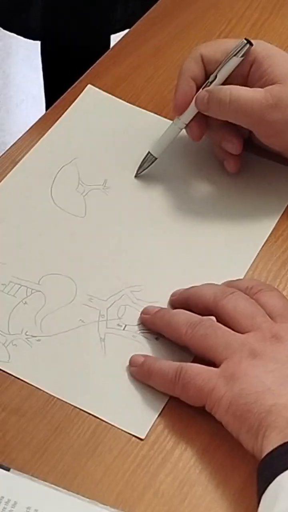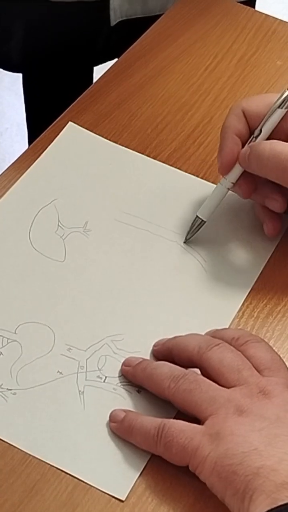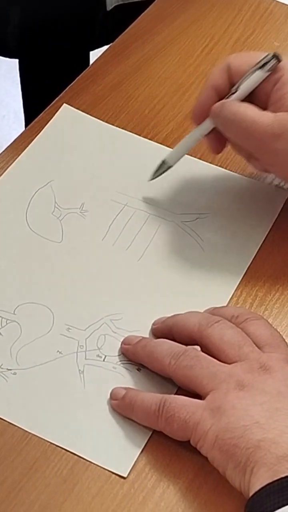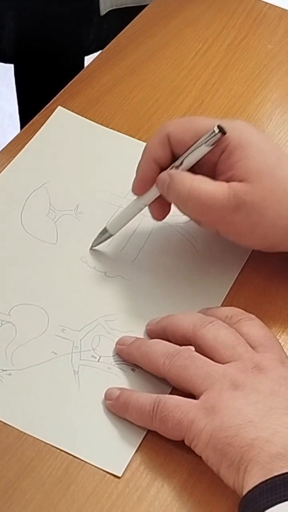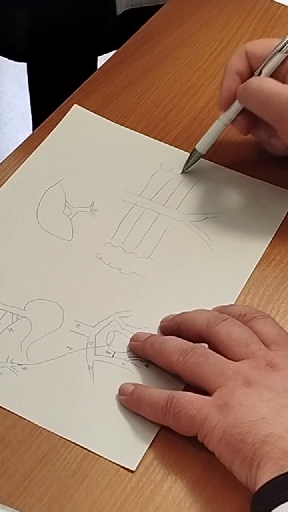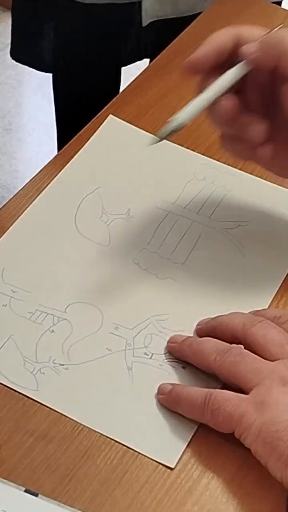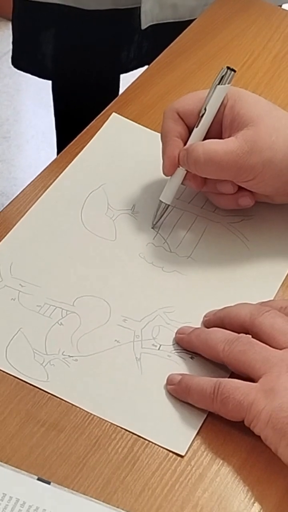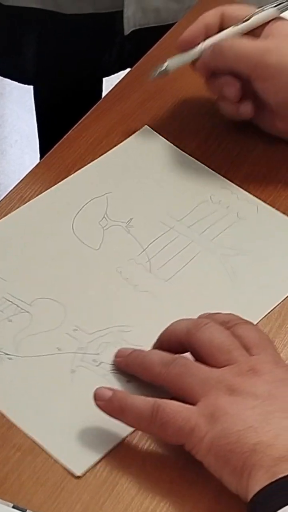This is inferior vena cava, common iliac vein, vena lumbalis, and here it is ascending colon, and here descending colon. Blood from ascending colon through vena colica dextra goes to vena mesenterica, what?